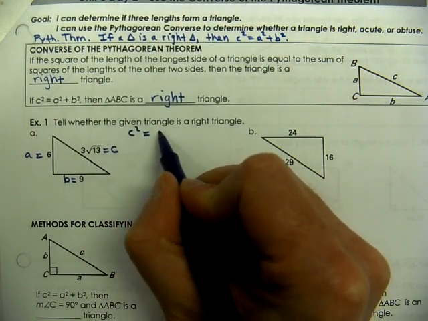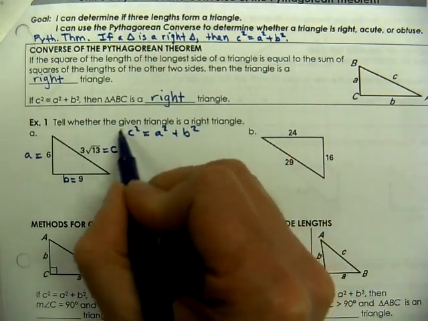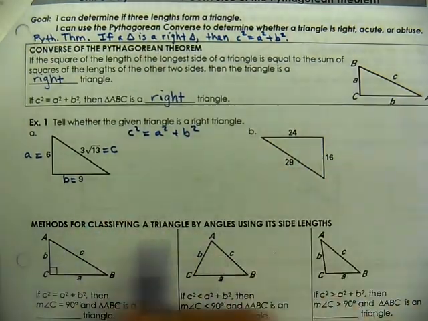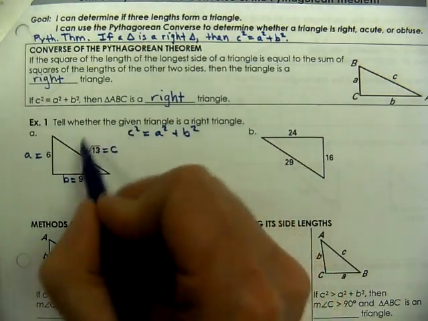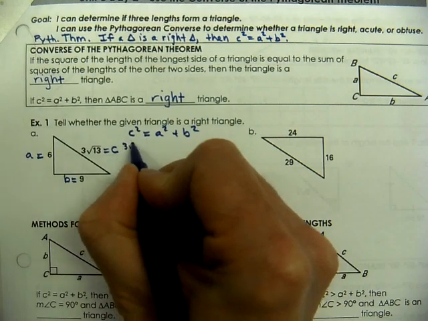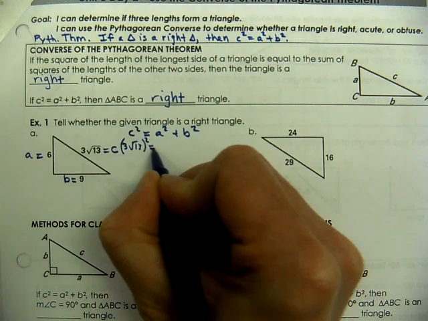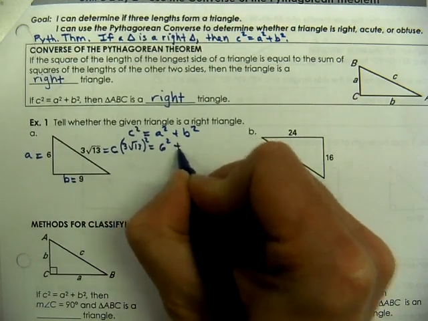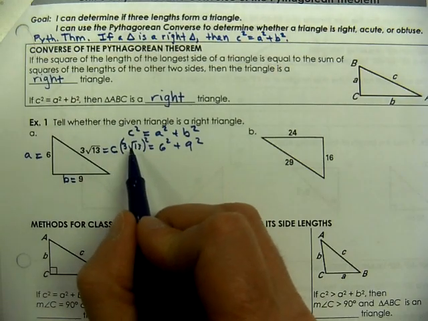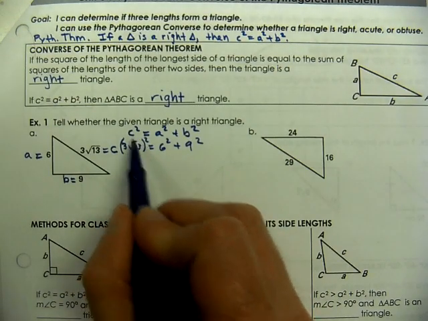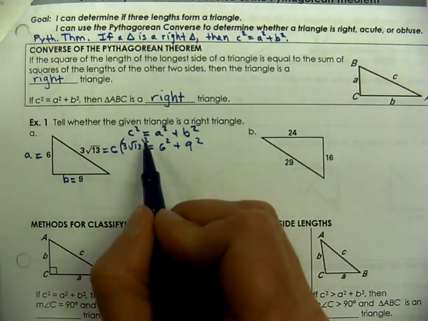Now for this work that we're doing, we definitely want to make sure that the C squared is on the left-hand side. We'll get to why that is in the next section, but it will help that transition a little easier. So here's our hypotenuse. We have the 3 root 13. We have to square that whole value, and that equals the 6 squared plus 9 squared. So we've seen this from time to time. Remember, this means you have 2 identical copies of this that's being multiplied to itself. So you have a 3 root 13 times another 3 root 13.